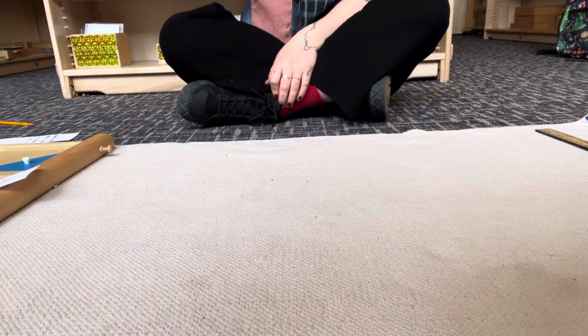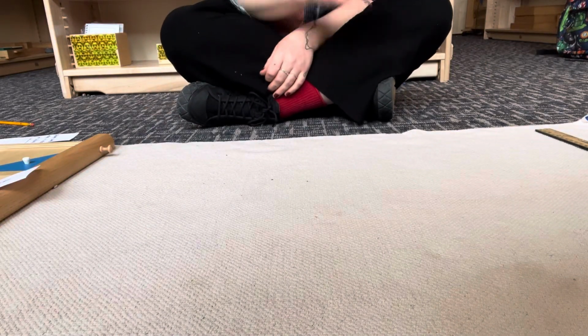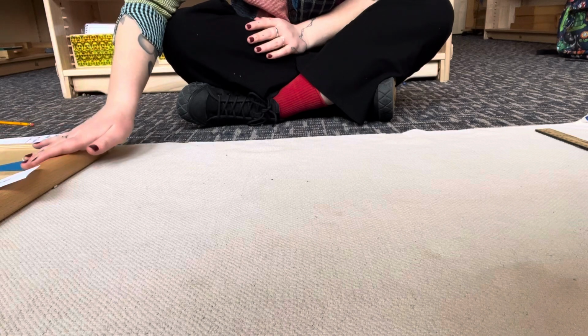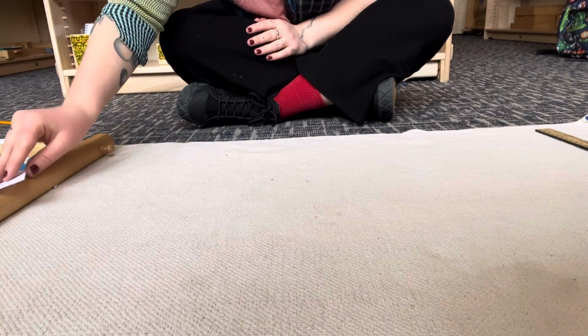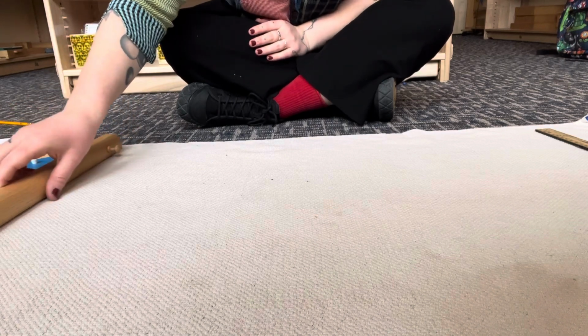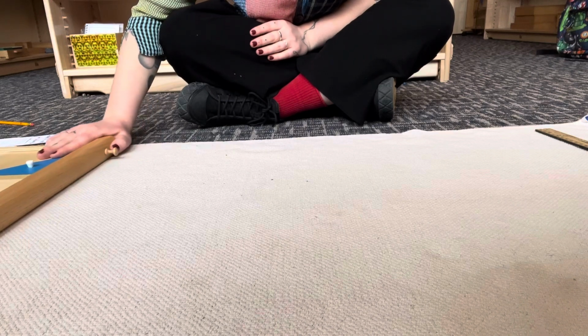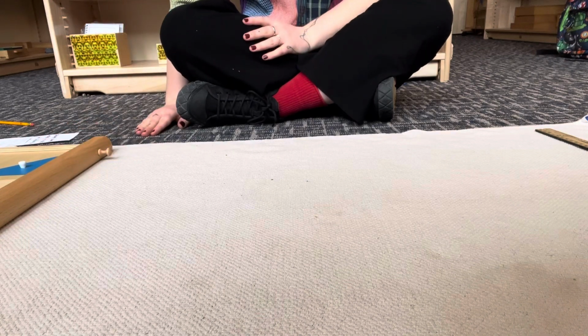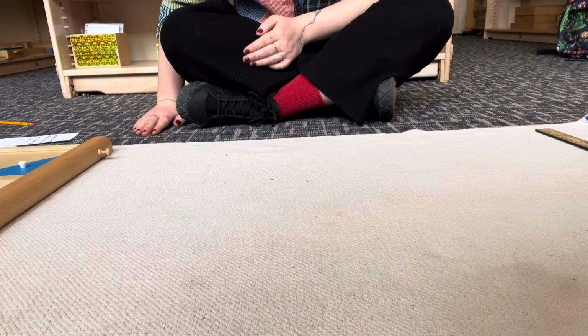Okay, today we will practice identifying and labeling the different shapes in our triangle drawer. So we have our triangle drawer pulled over here, and we are going to look at each one and practice identifying their name.